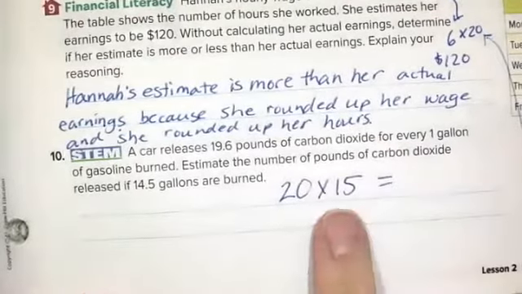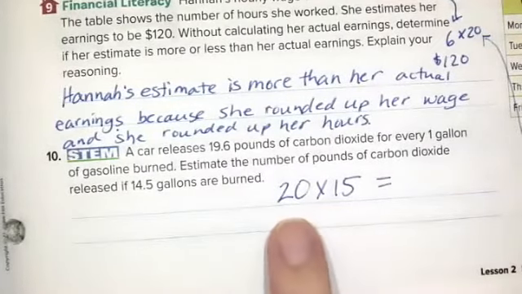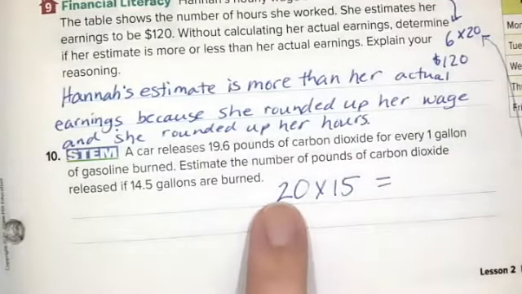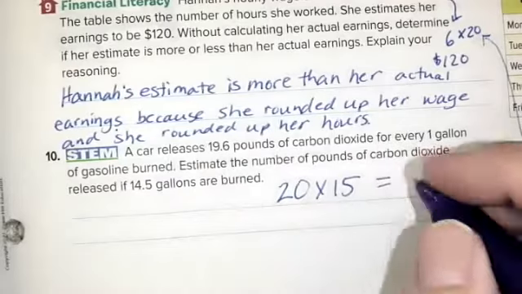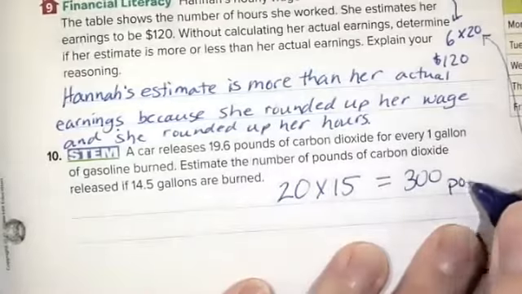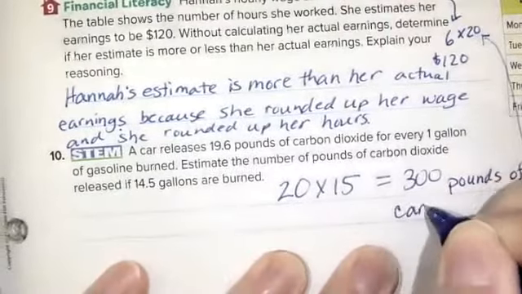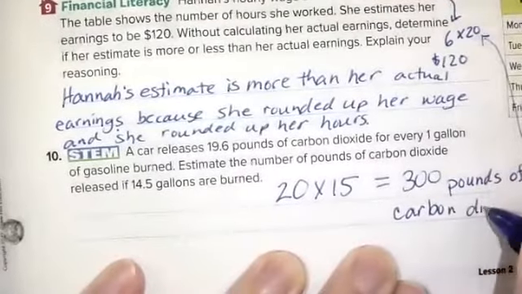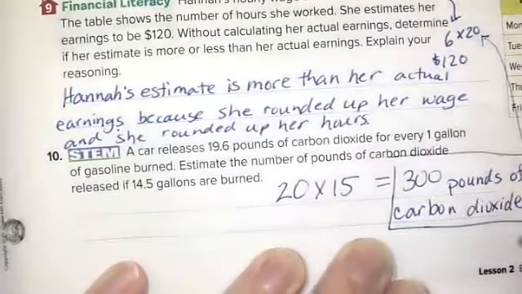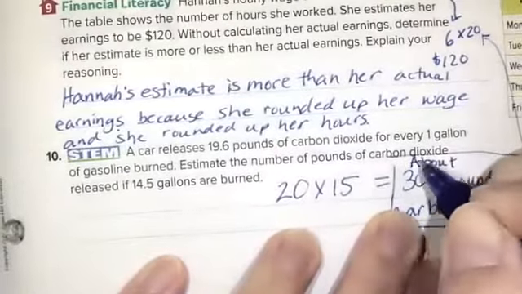So if we burn 15 gallons of gasoline, which is about an average tank of gas, times 20 pounds of carbon dioxide. So we can say 15 times 2 is 30. So 15 times 20 would be 300. So about 300 pounds of carbon dioxide. Okay. I'm going to add the word about because it's an estimate.